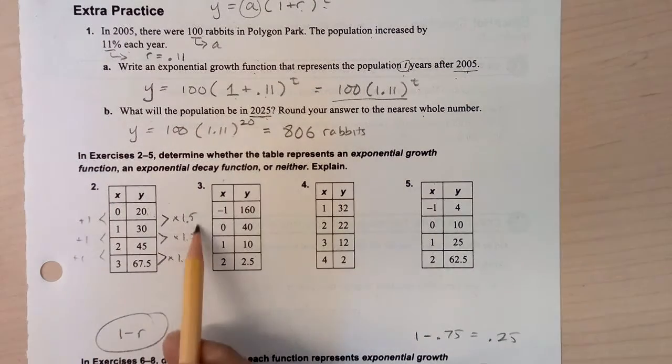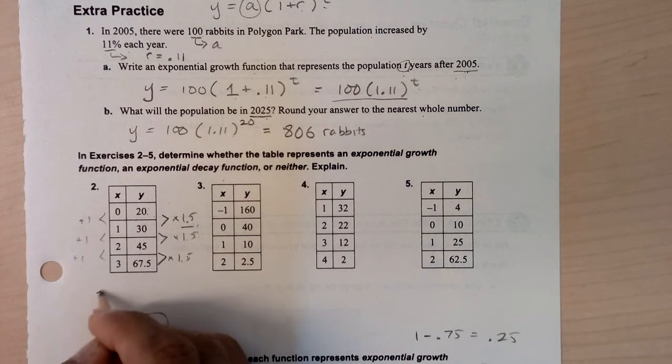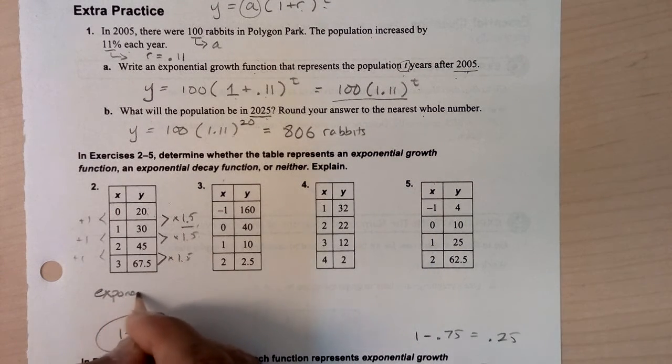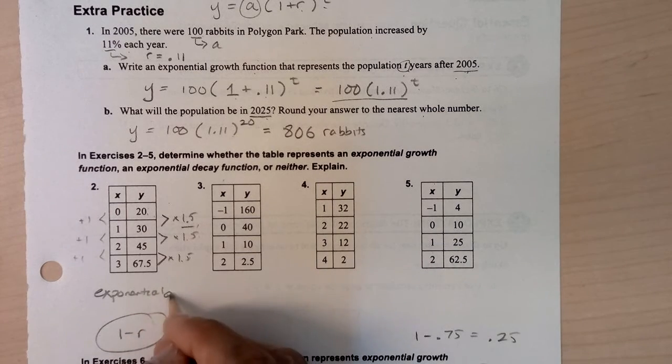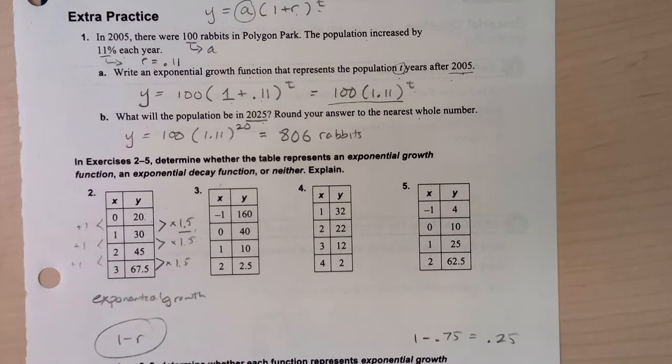So there's a constant multiplier or a constant ratio that you're multiplying y by to get the next y. This is more than 1. 1.5 is definitely more than 1. So it's an example of exponential growth. And then maybe you could try problems 3 and 4, possibly 5 as well, before we go over them together. Maybe pause the video and see what you can do.